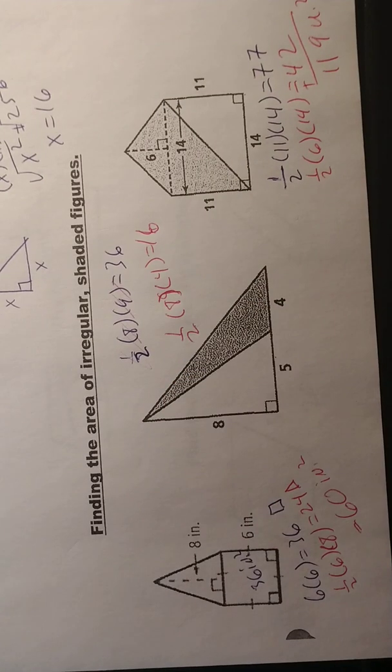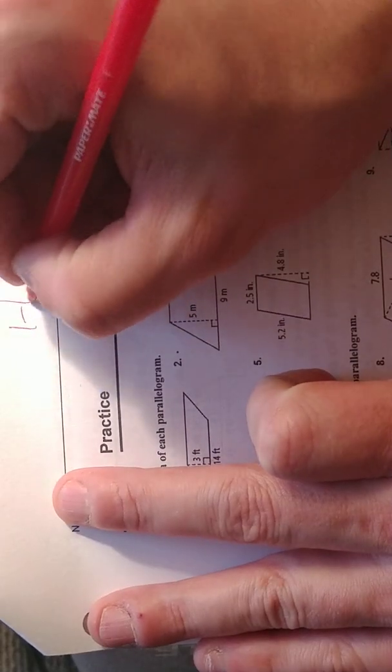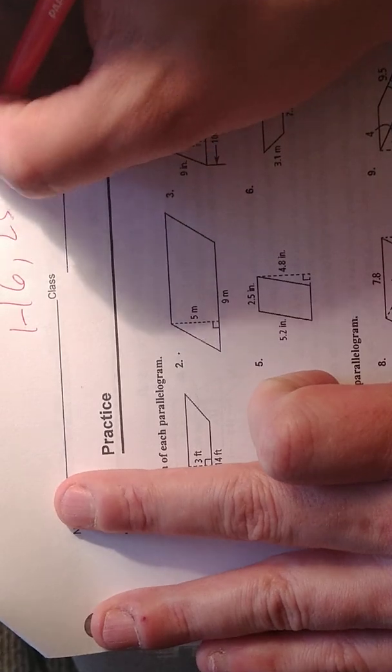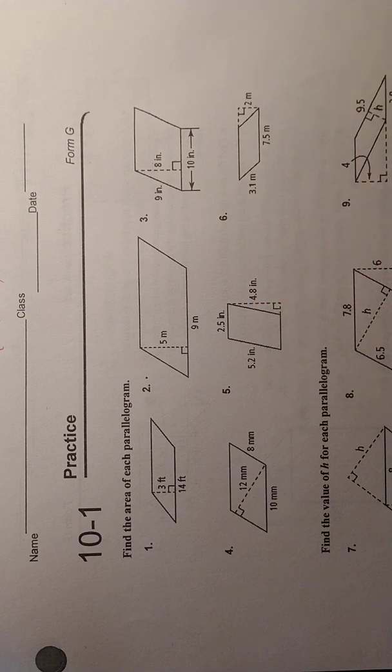All right. If you have any homework or questions, make sure that you write them down. As far as the homework, it's going to be 10.1, 1 through 16, and 23 through 27. You're going to have to go through, find a couple areas, parallelograms, area of triangles, things like that.